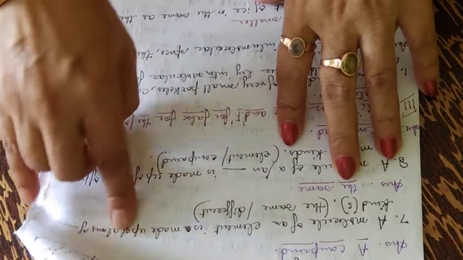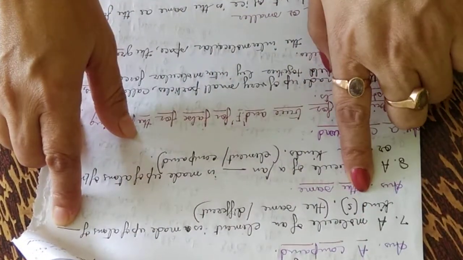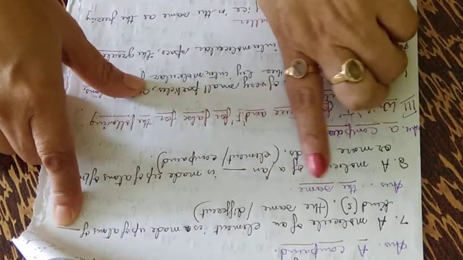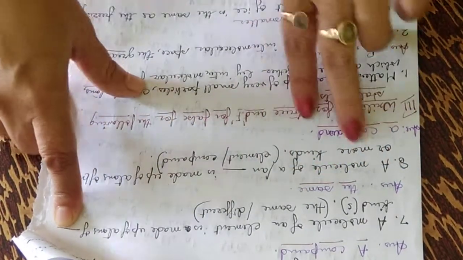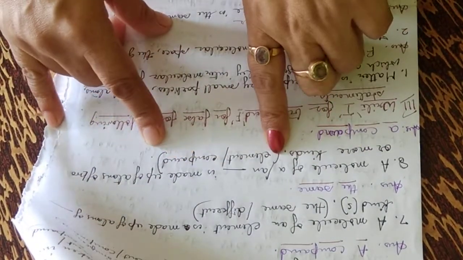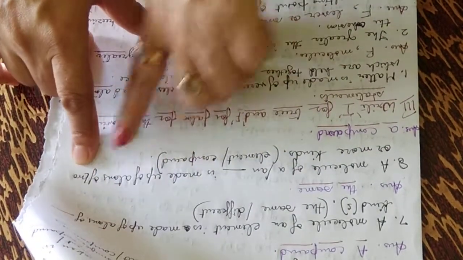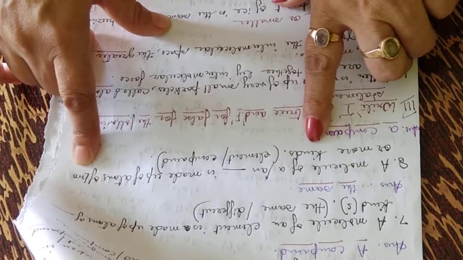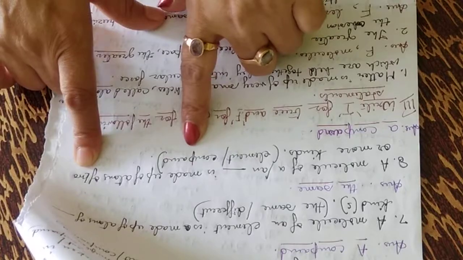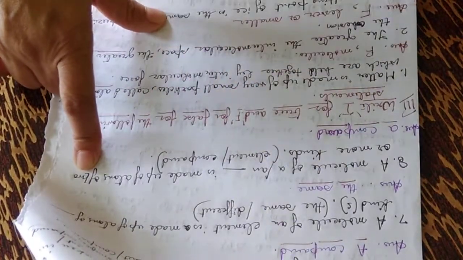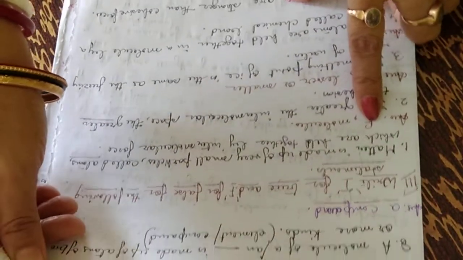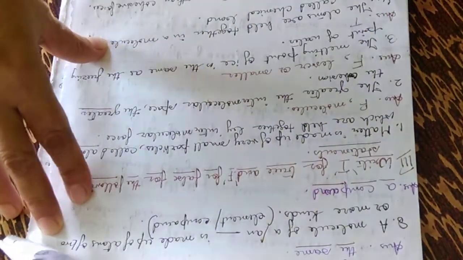A molecule of an element is made up of atoms of the same kind. The answer will be of the same kind, not of different kind. Okay. Then a molecule of a blank is made up of atoms of 2 or more kinds. That's a compound. Okay. The answer will be a compound.